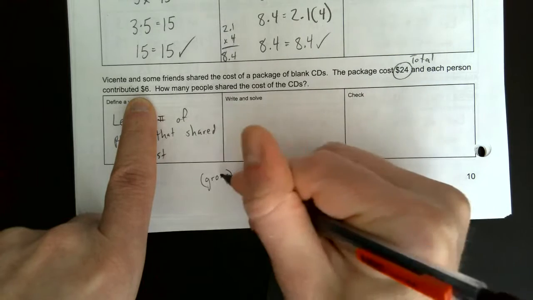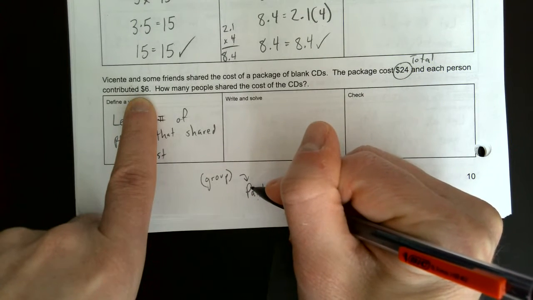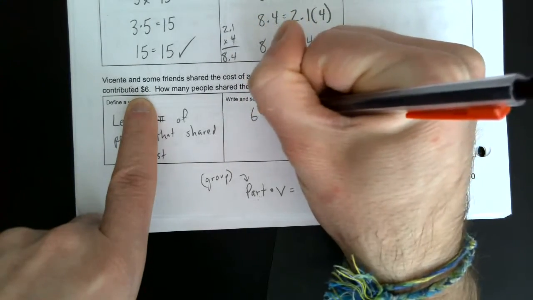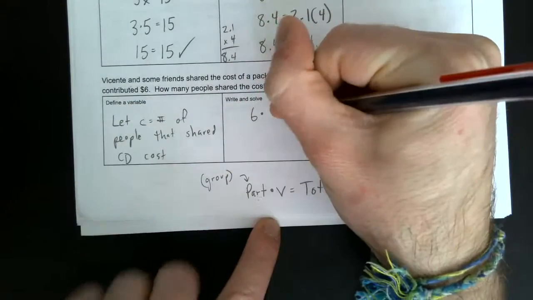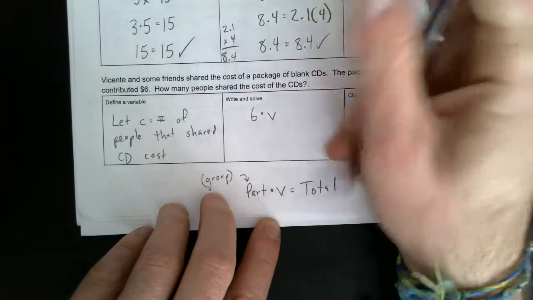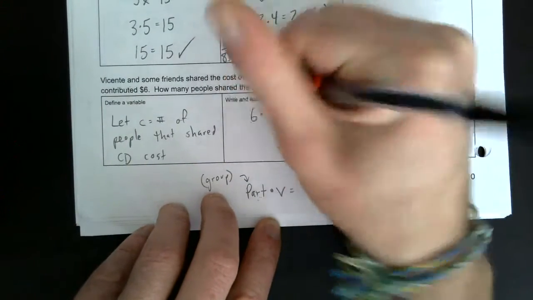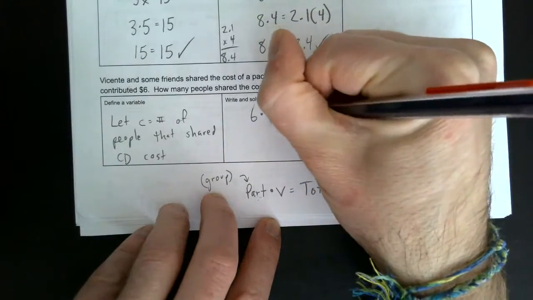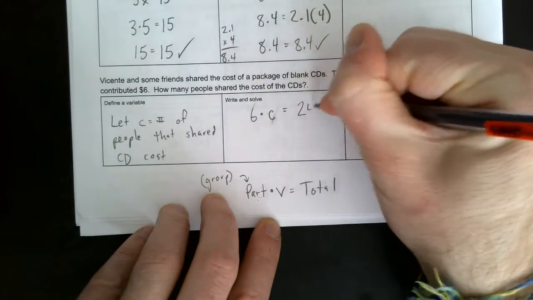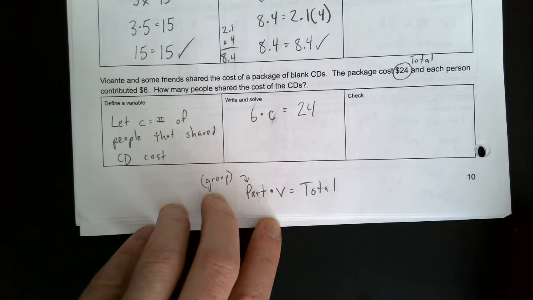So that's the amount per person. So that's $6 per person times the number of people, which is what we don't know yet. I'm going to use C as the variable. Equals, well, the total was $24. So that's the multiplication equation.